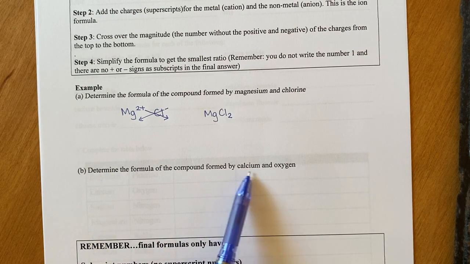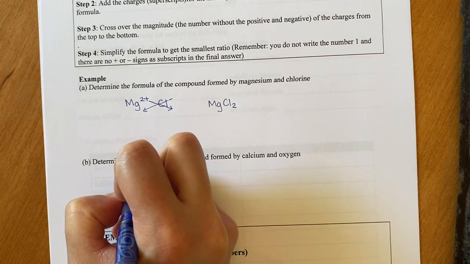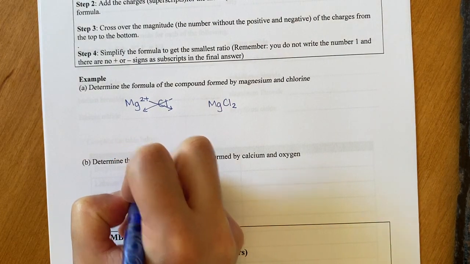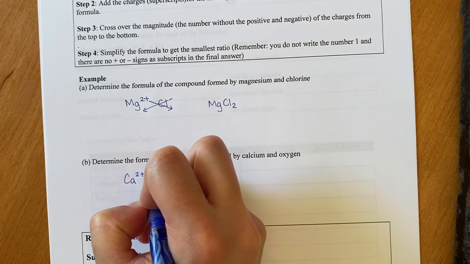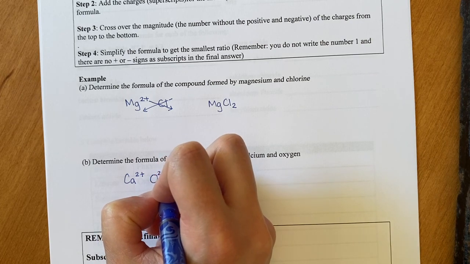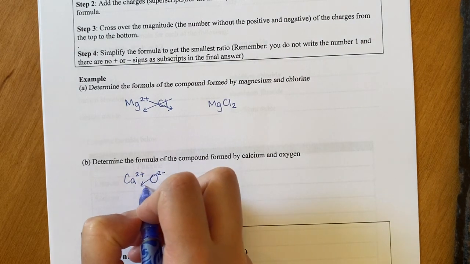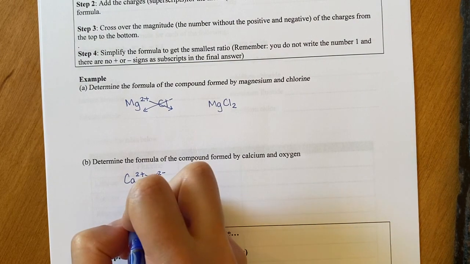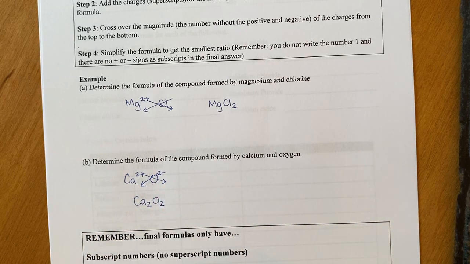Determine the formula of the compound of calcium and oxygen. Calcium has a stable ion charge of 2+. It's right below magnesium on the periodic table. And oxygen is in column number 6. It has a charge of 2−. So now we crisscross. That's going to give us Ca2O2.